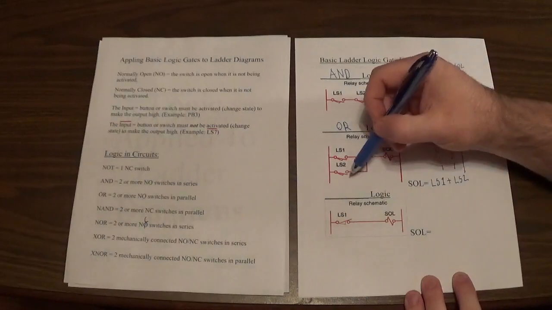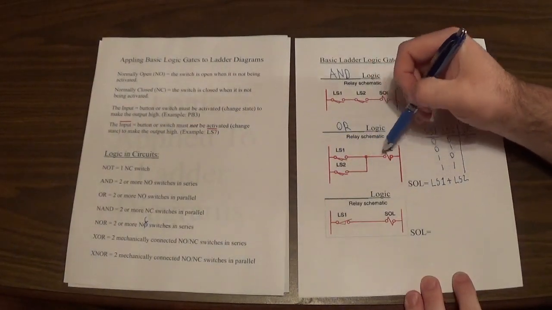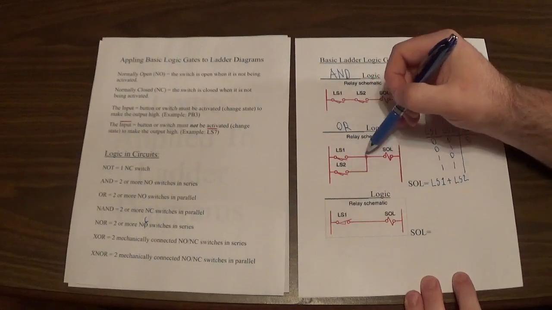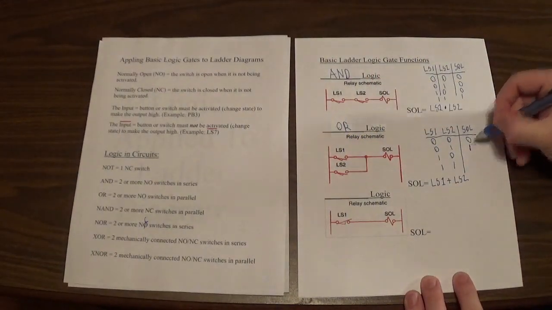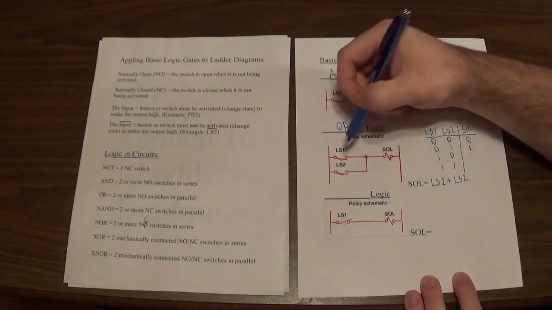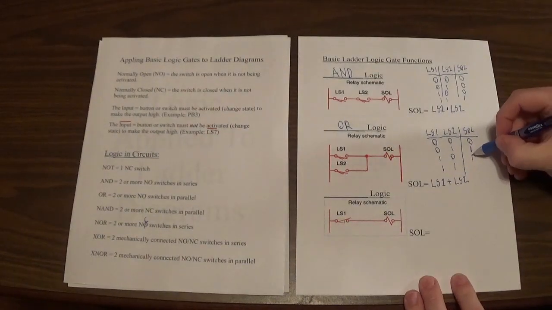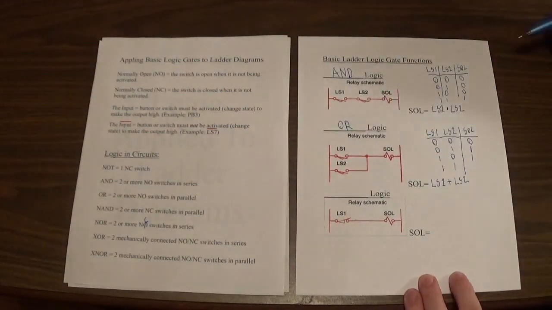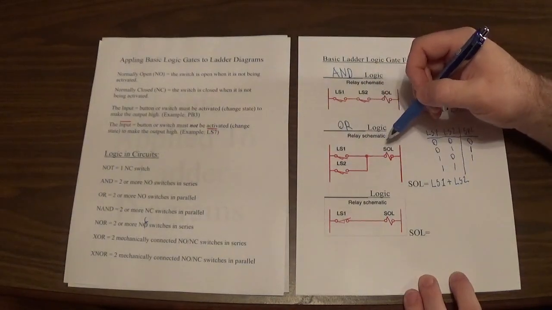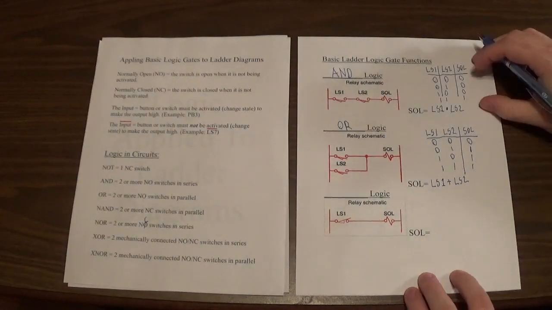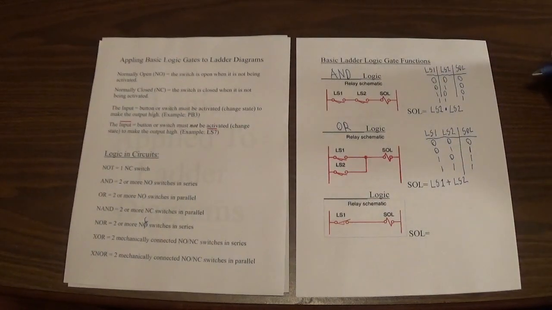If I only close limit switch 2, now I have a complete path for current flow. Through that one switch gives me a complete path, so the output is high. If I only close limit switch 1, that gives me a complete path for current flow to the solenoid, so the output is high. If both limit switches are closed, there's a path for current flow, so the output is high. Okay, so that gives you the output results for an OR gate. Remember our rule, which is any high gives you a high. So any switch that's activated will turn on the output.